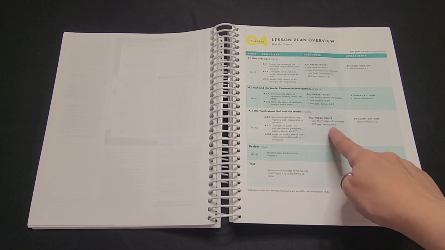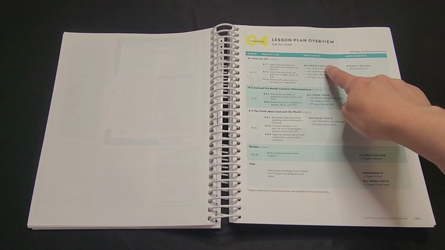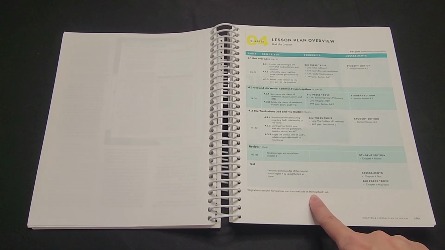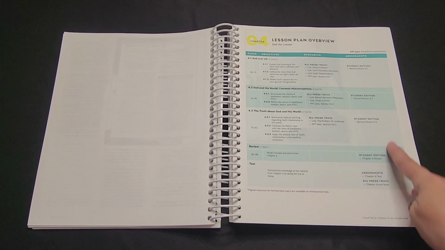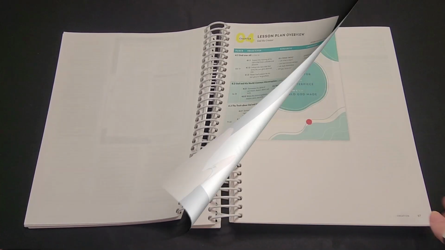While this column instructs you to go to BJU Press Trove, as a homeschool parent, you'll want to access these resources in your parent account on the Homeschool Hub. And then in the final column, we have the assessments. These will be the section review or chapter review questions found in your student edition textbook. You'll also see instructions for when to administer the chapter tests.